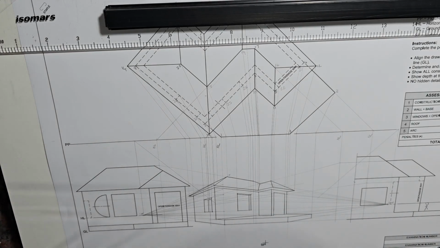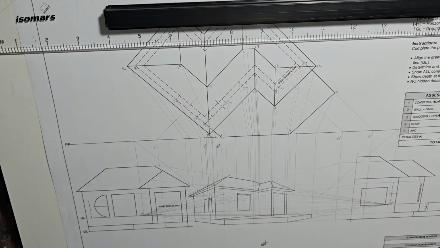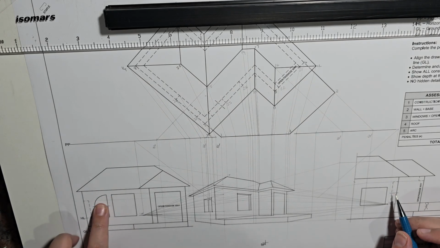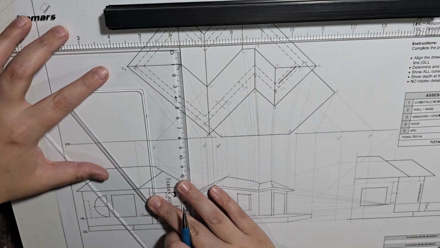For the circle. Now, let me see. Do I have a colored pencil somewhere? Yes, I have a pink color pencil, so I'm going to do the circle construction in pink so that you guys can see what is happening. First of all, we are working with a circle. Here you can see the circle basically. So I'm going to divide this into 6 equal parts.